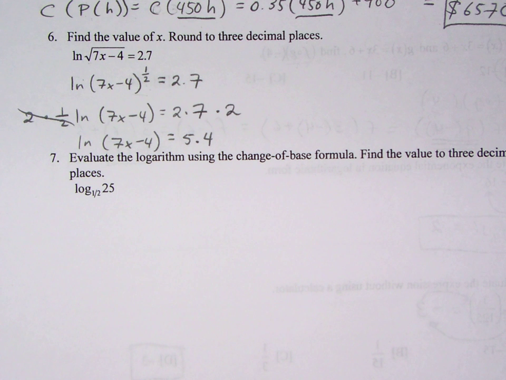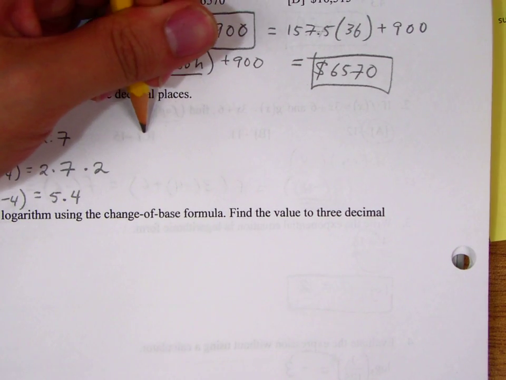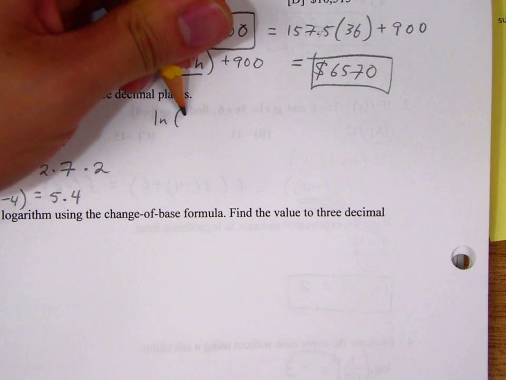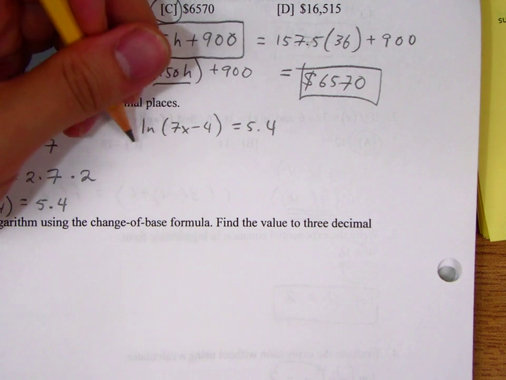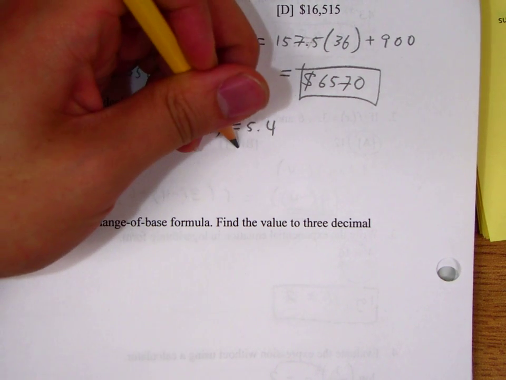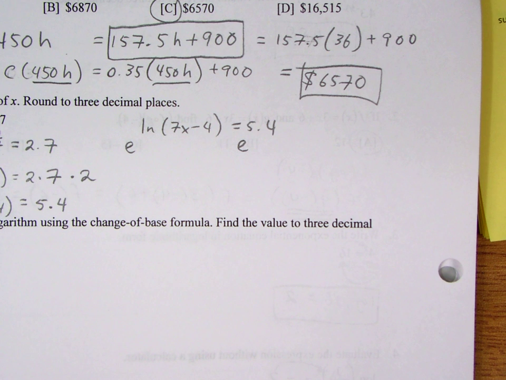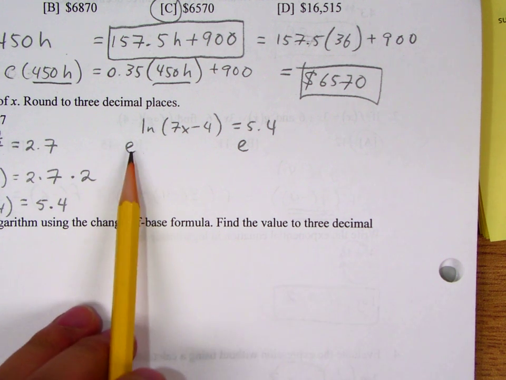Okay, how do we get rid of a natural log? So again, we have to think of what's the inverse of a natural log. The inverse of a natural log is the base e exponential function. So what we're going to do is rewrite this over here so we have a little bit of room. We're going to take it to e to the big E, as Mr. T also likes to call it. We take it to the big E.